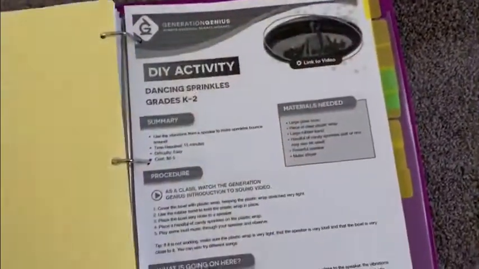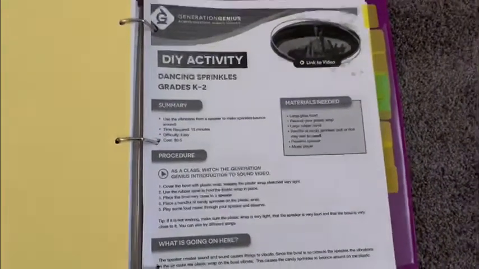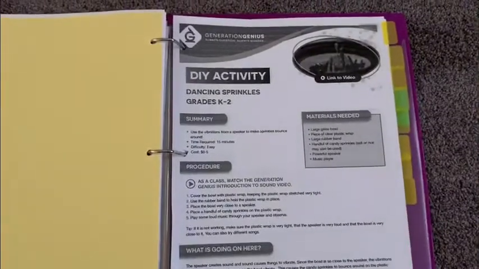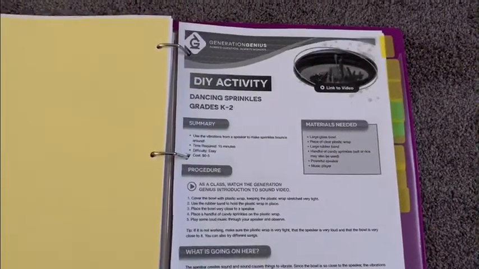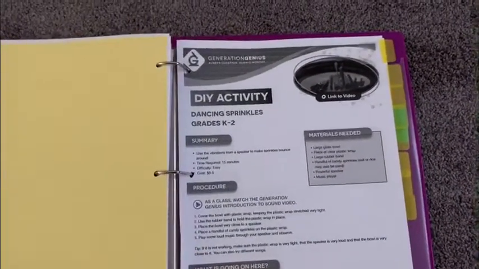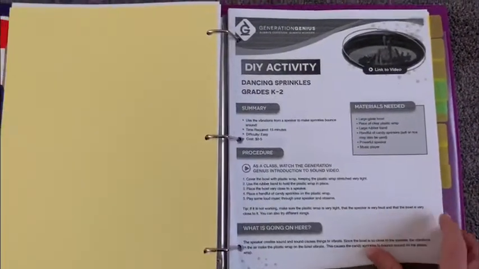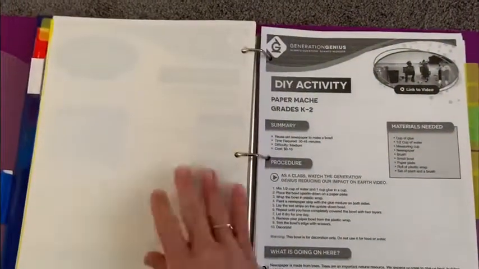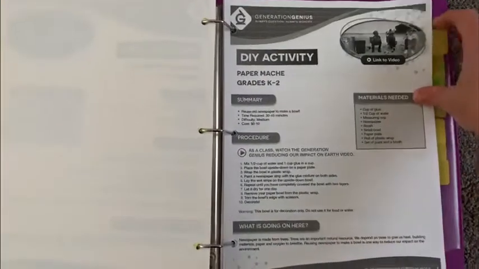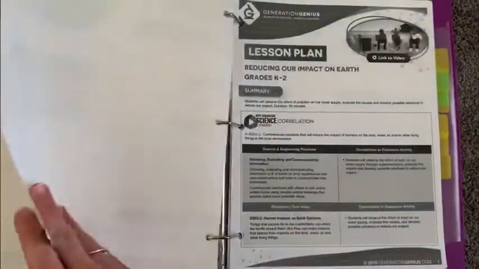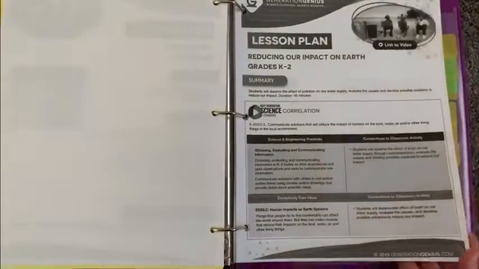And then I have an experiments tab, and I just put experiments that I thought would be really fun when I was looking for experiments to do in my lesson plans, but then I didn't end up using them, but I still wanted to go back and maybe do those sometime. This one's dancing sprinkles, vibrations and sound. I really liked that one. And this is from Generation Genius, so super easy to follow, and you could tweak it however you wanted to. Paper mache, messy, fun.